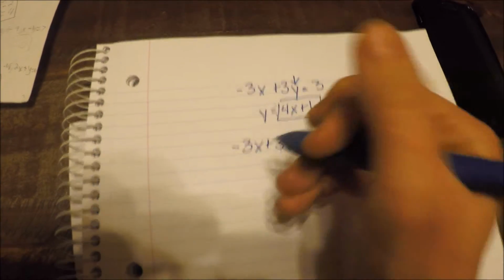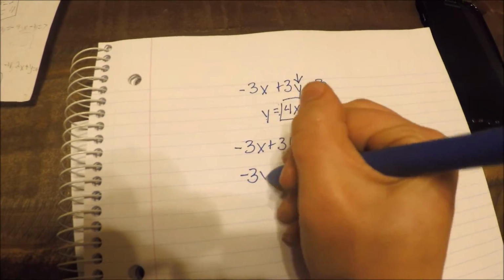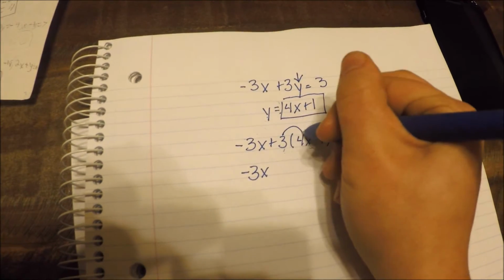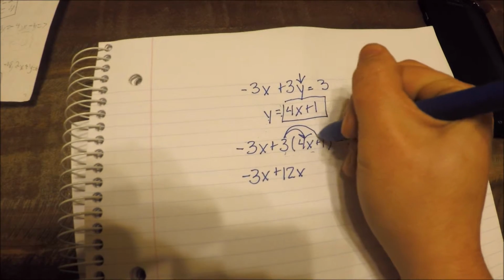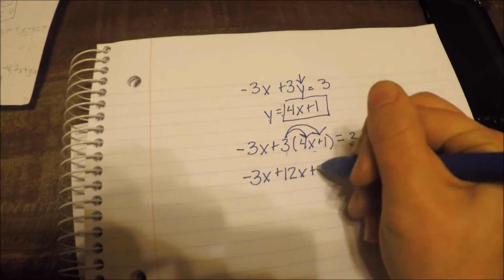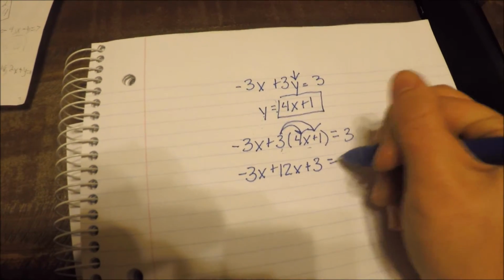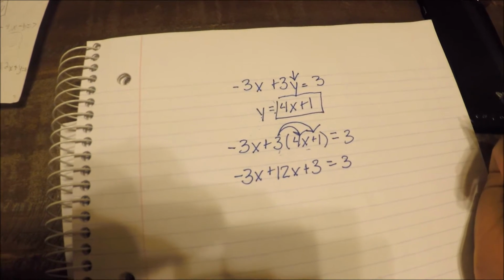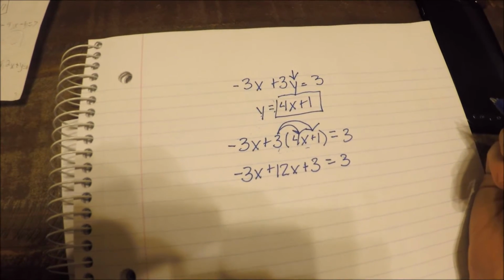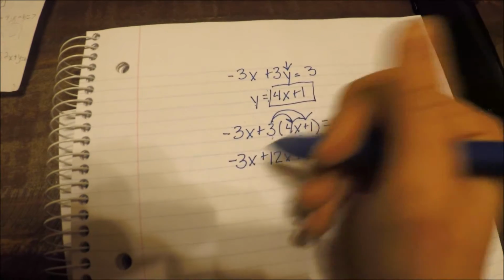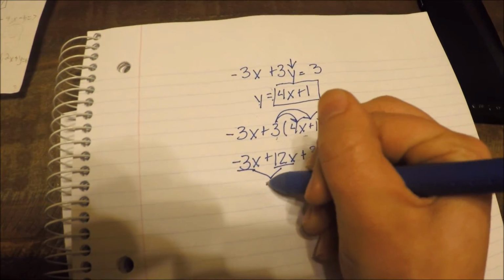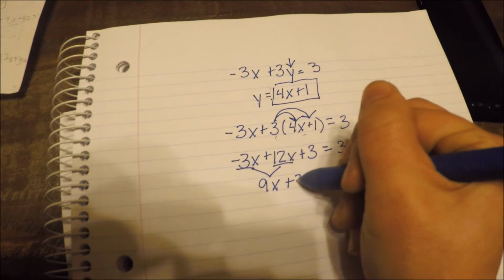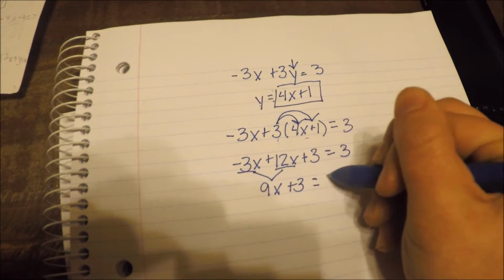Once we distribute out that 3, our negative 3x comes down. 3 times 4x is 12x. 3 times 1 is 3, and I have equals 3 on the other side. Combining my like terms, negative 3x and 12x together give me 9x. My plus 3 comes down, equals 3.